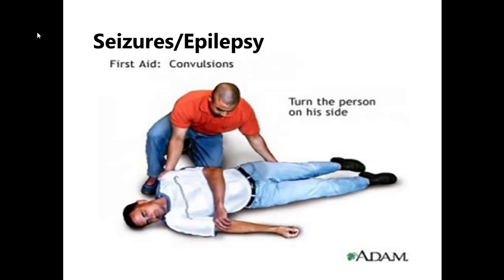When you have somebody who's having a seizure, make sure to put them on their side. Our biggest thing is to keep them safe. We want to make sure that they're on their side and they're not bumping into furniture, with nothing in their mouth. Just keep them safe until their seizure is over.